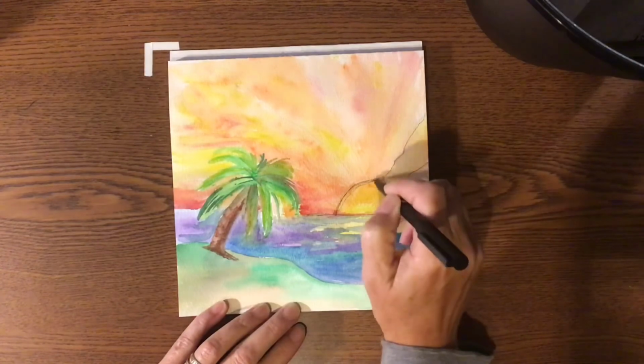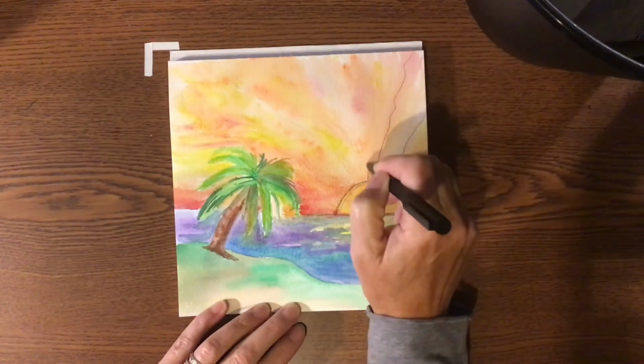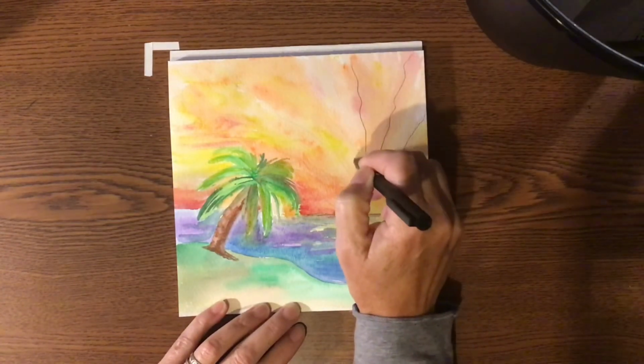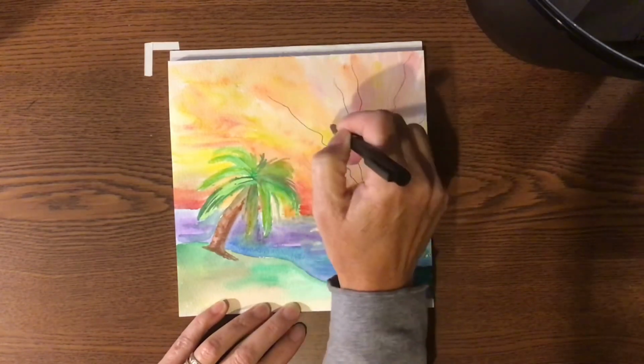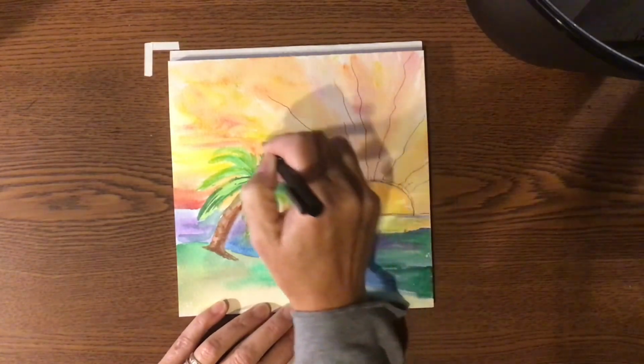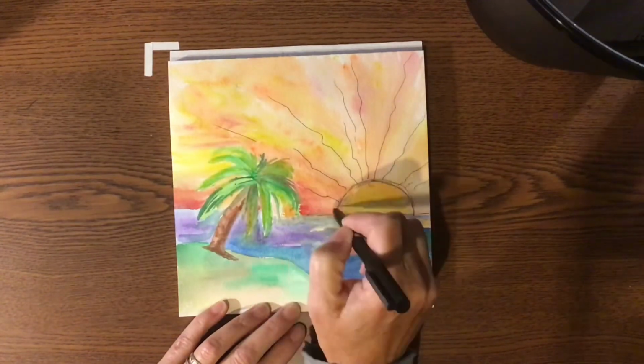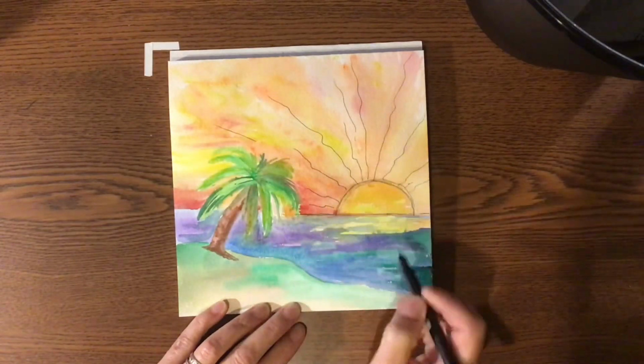And I'm just doing wiggly lines. They don't have to be perfect. Maybe I'll let them fade in.